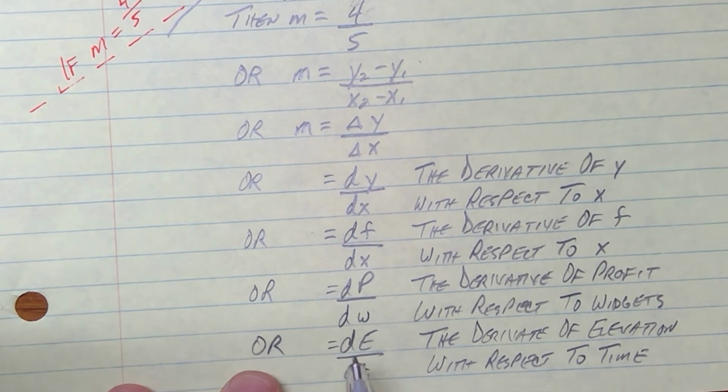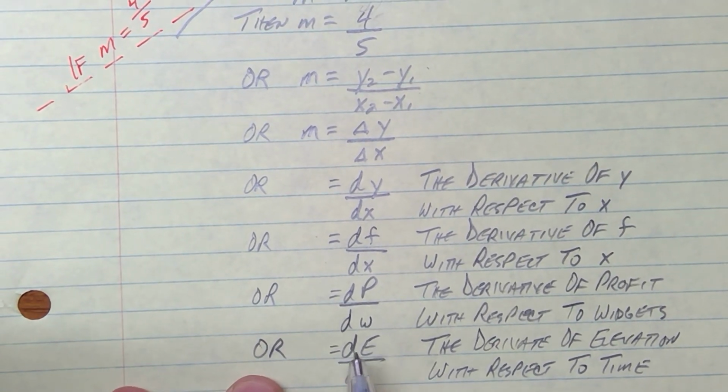Maybe you're climbing a mountain. It could be the derivative of elevation. You know, how fast is your elevation changing? What's the change in your elevation velocity? What's the rate of change of your elevation with respect to time? All right, as time goes by, how is your change in elevation changing?